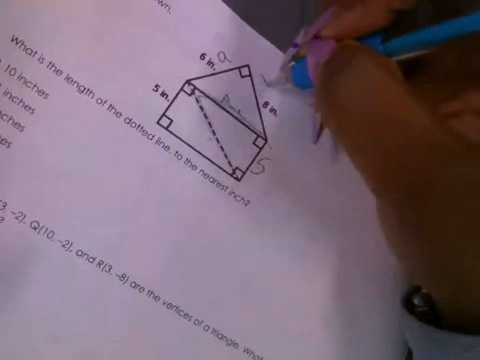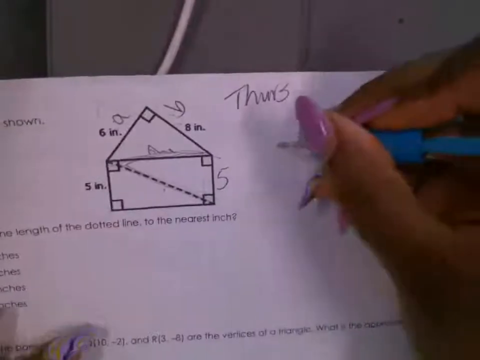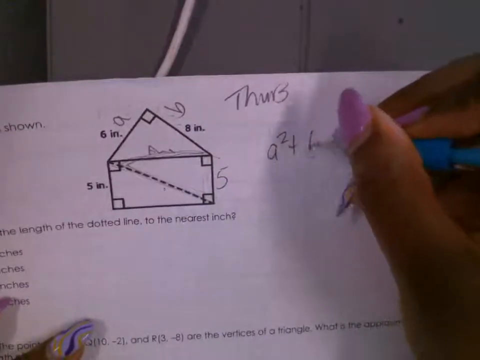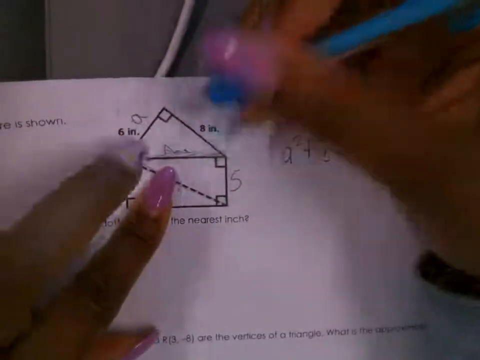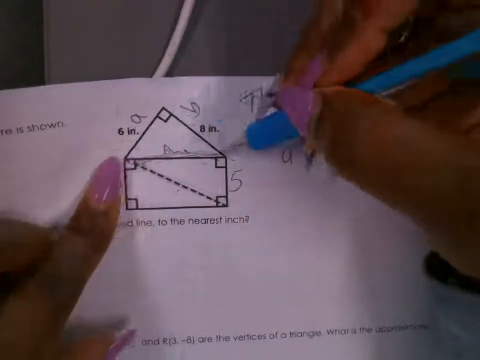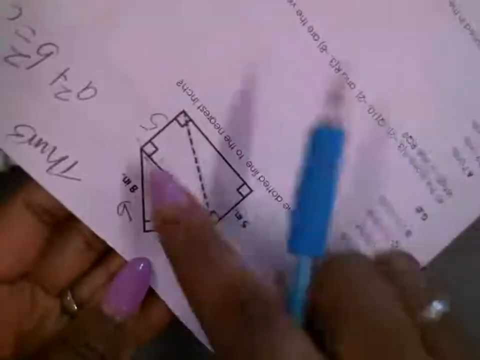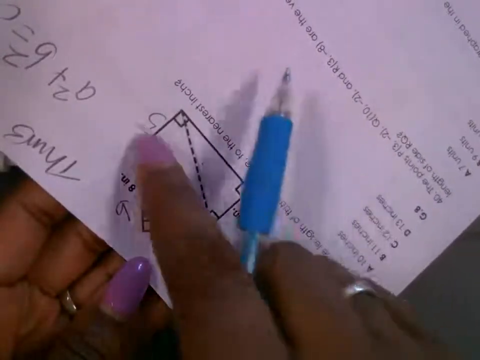This is A, this is B. Okay? So let's use A squared plus B squared equals C squared. We're finding this measurement first. This is my leg, this is my leg. This is the slanted side. You see how this is the slanted side? This could be A, this is B, this is then the slanted side.